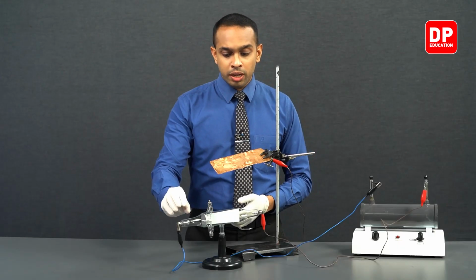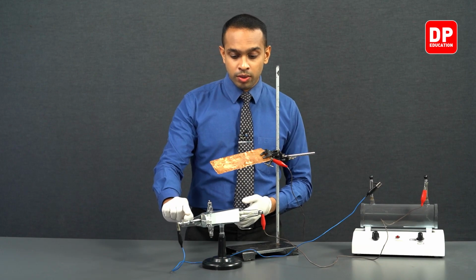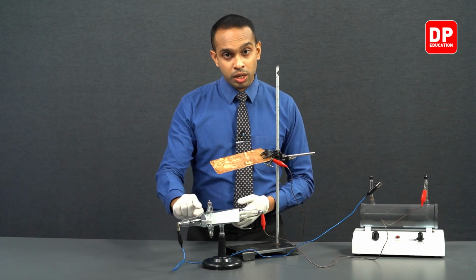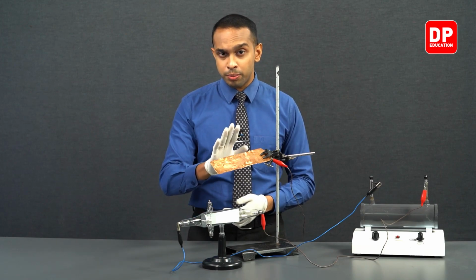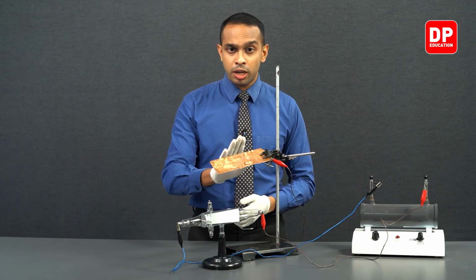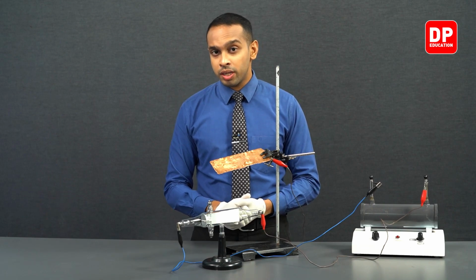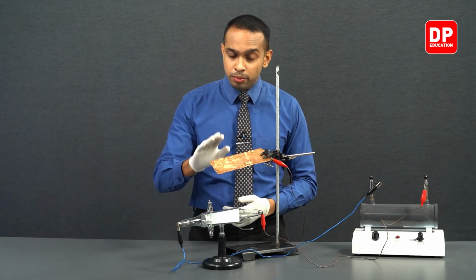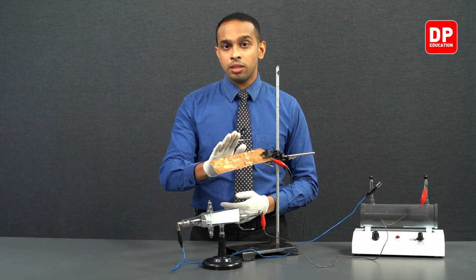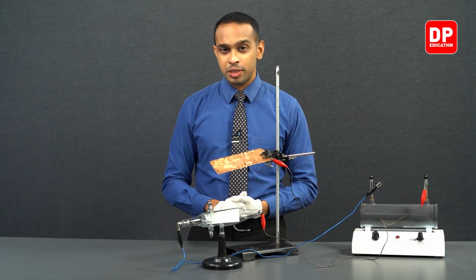When we turn on this cathode ray tube, you will observe the cathode ray traveling in a straight line. When we bring down this negatively charged copper plate, the cathode ray gets deflected away from it.